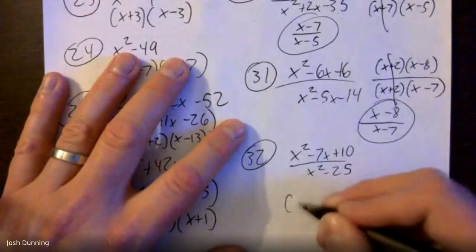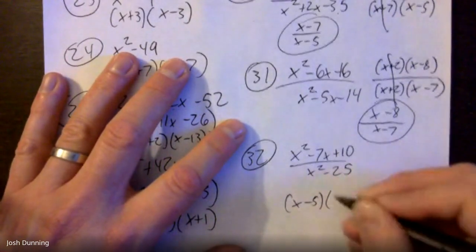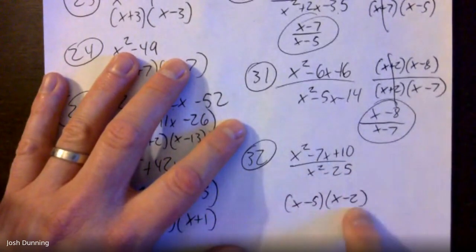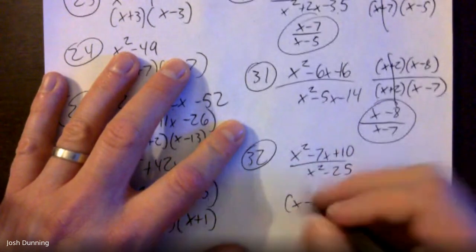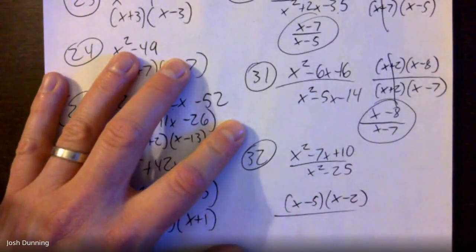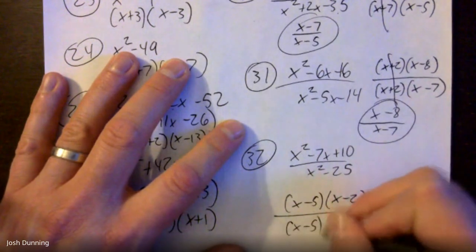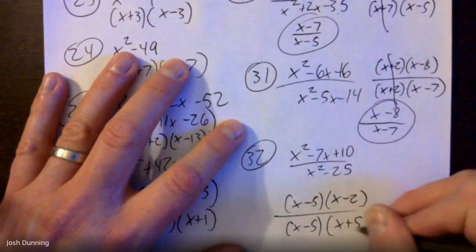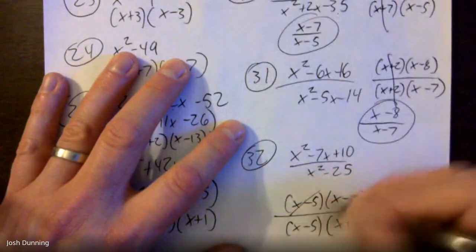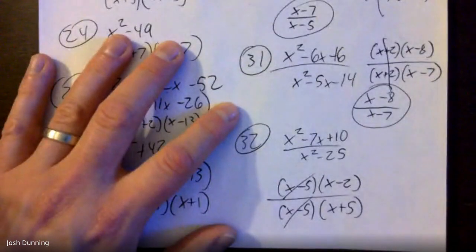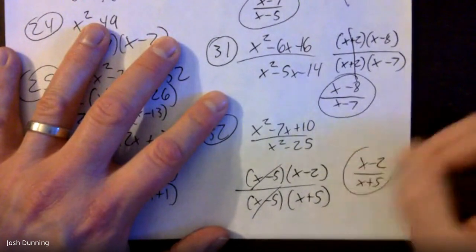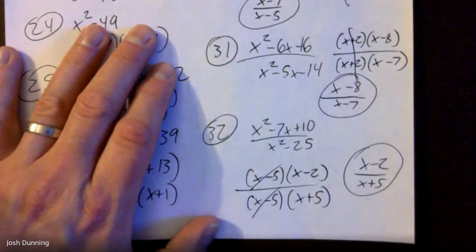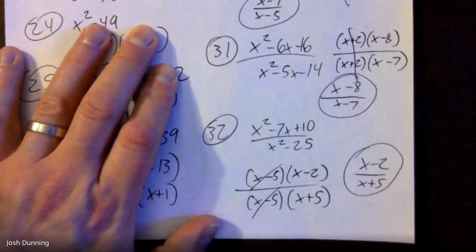And again, 5 and 2, they're both negatives. Negative times a negative, positive, negative plus a negative, negative. The bottom's dots. And just to change it up, I'll put the minus first. Minuses cancel, x minus 5's cancel. You're left with x minus 2 over x plus 5. Almost there.